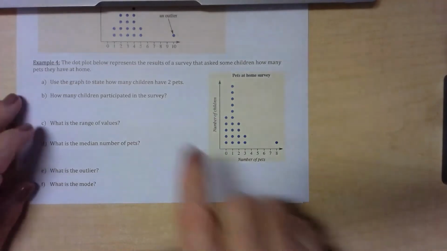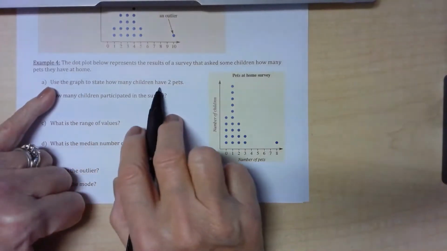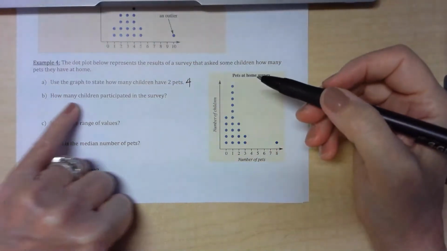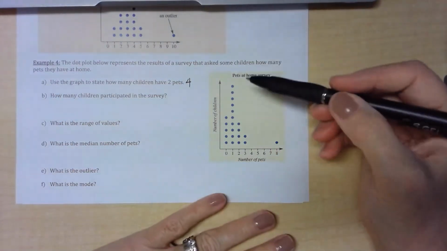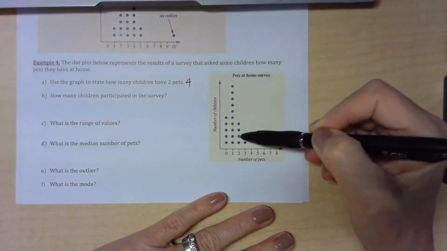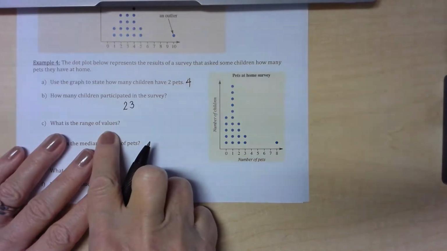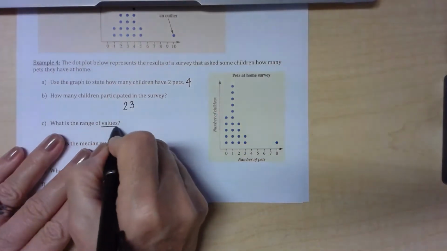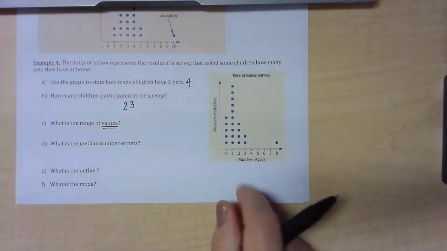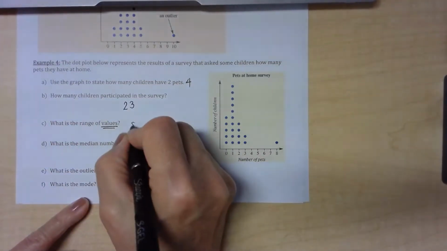It says the dot plot below represents the results of a survey that asked some children how many pets they have. It says use the graph to state how many children have 2 pets. So go to 2, 1, 2, 3, 4. So easy. I could have done that without learning. How many children participated in the survey? Well, that means I'd have to count all the dots. I think it's 23. Then it says, what's the range of the values? Well, values means the number of pets. So the number of pets is the value, not the number of children. So when I ask for values, it means this. So it's 8 minus 0, or 8.